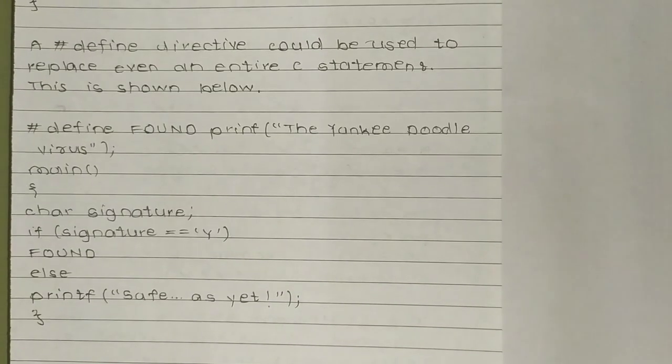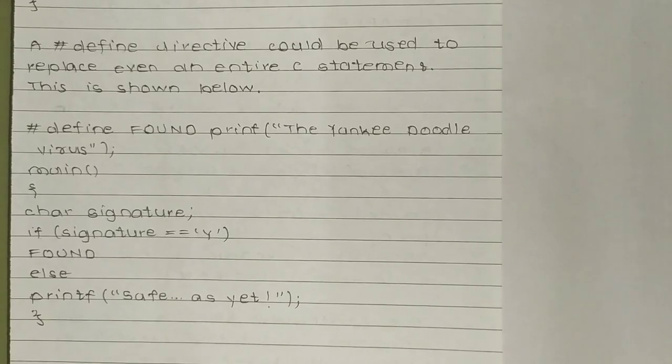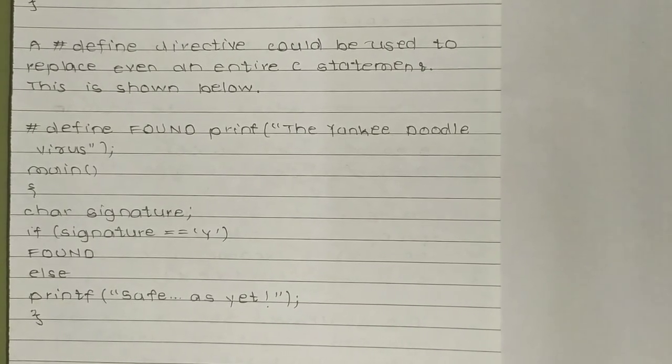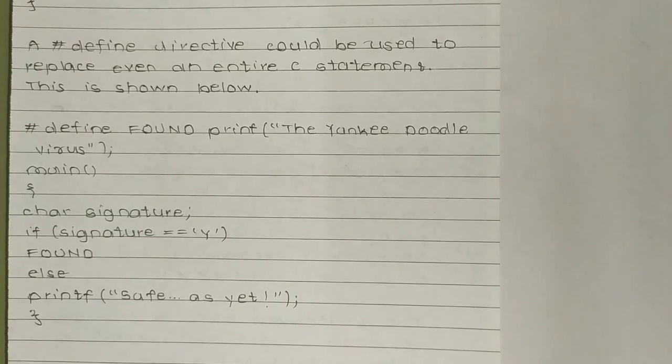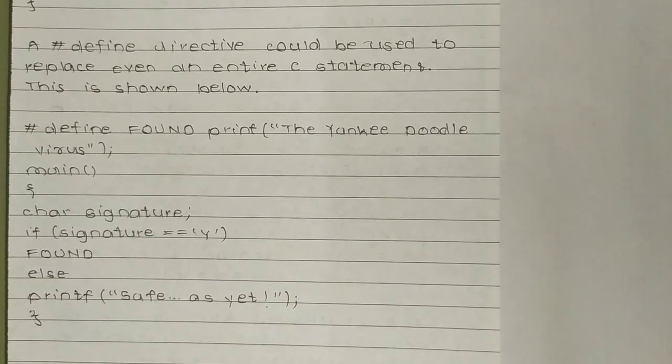A hash define directive could be used to replace even an entire C statement. This is shown below. #define FOUND printf your the Yankee Doodle virus. Main, char signature. If signature is equal to y, FOUND, else printf safe as yet.